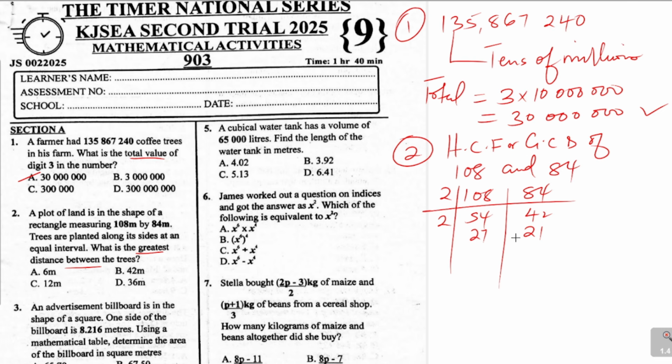From there, not divisible by 2 again, so you can go to 3. 27 by 3, you get 9. 21 by 3, you get 7. When you look at 9 and 7, you don't have any other common factor that you can use. Therefore, the GCD will be 2 squared times 3, which is 4 times 3, which gives 12. So the greatest distance between the trees is 12 meters.